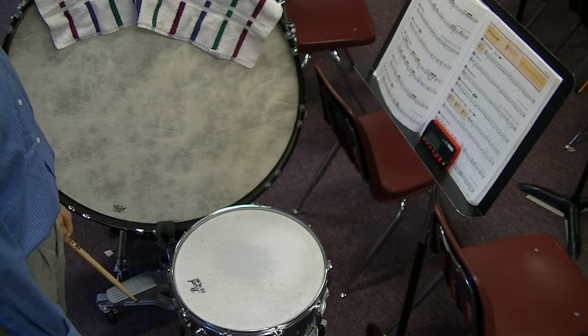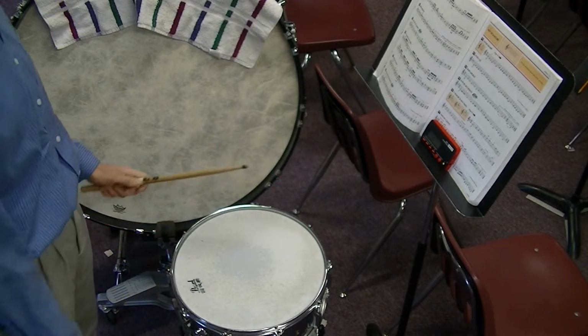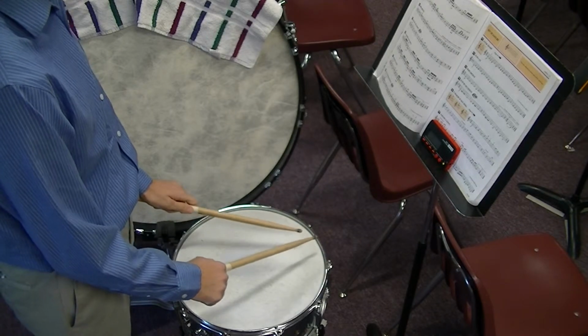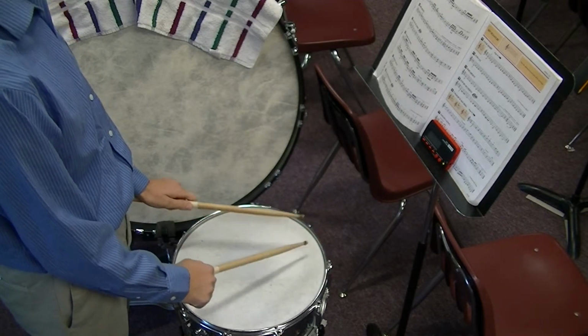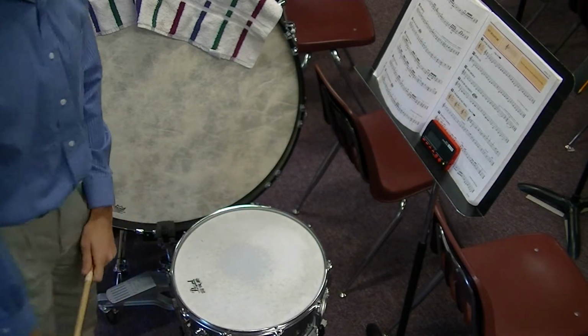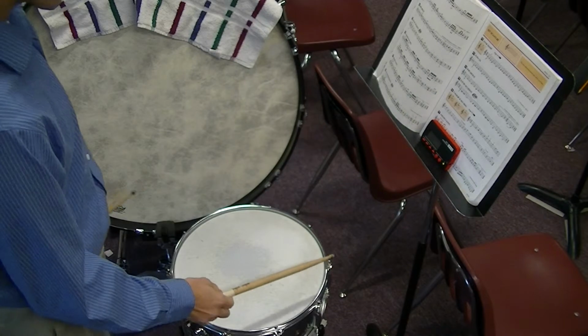Alright, now I'm going to do number 95 a little bit faster. If you're thinking the eighth note, you'll have no trouble. 1 and 2 and 3 and 1 and 2 and 3 and 1 and 2 and 3 and. Okay, it'll be no trouble if you're thinking it through like that. Okay, so we'll try it at that speed.